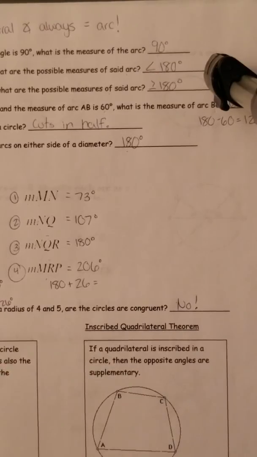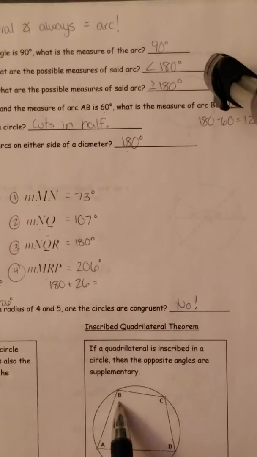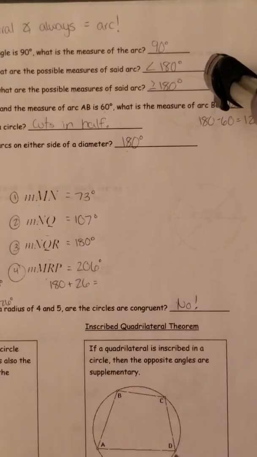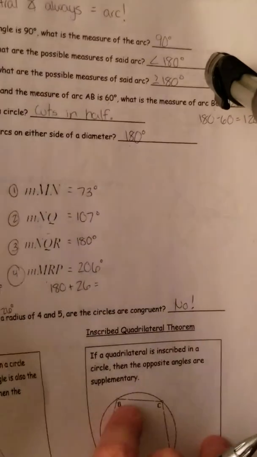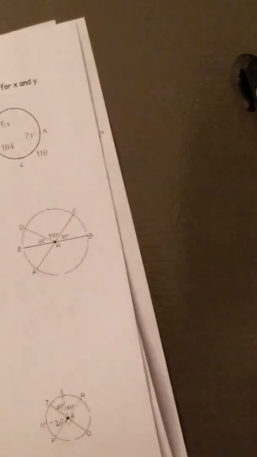For the inscribed quadrilateral theorem, this one's a little easier. Opposite angles are going to add up to 180. So B plus D is 180, A plus C is 180. The following examples, we're going to do some algebra with these, and then you should be good to go on your own. And if you need extra help, Miss G can help you.